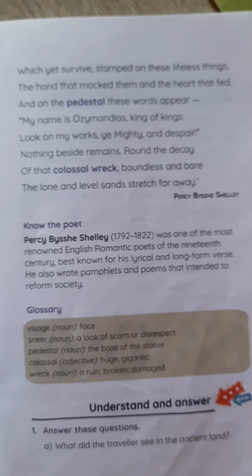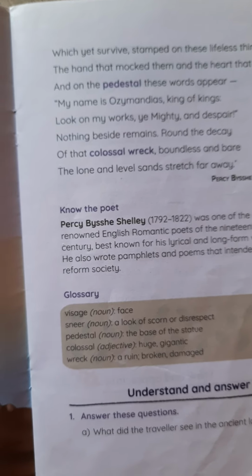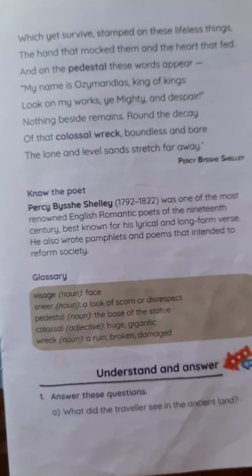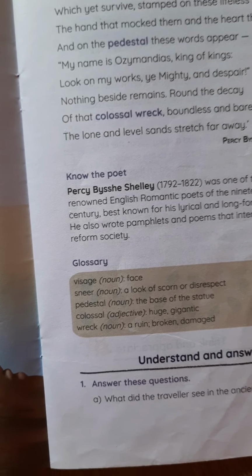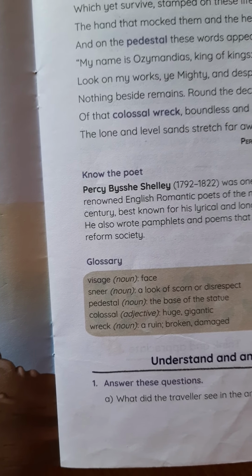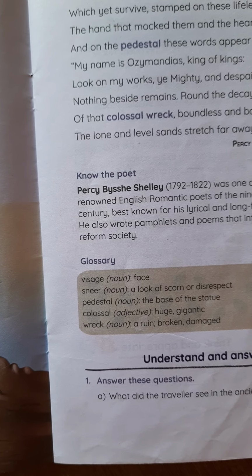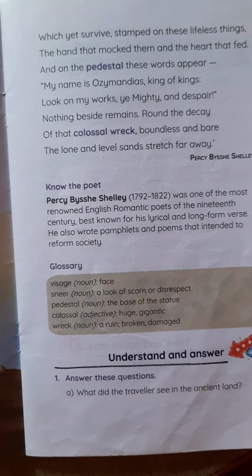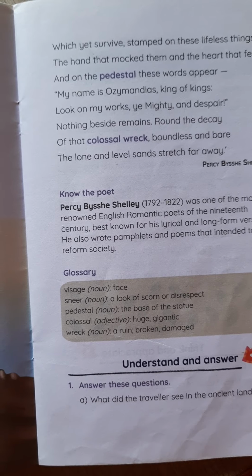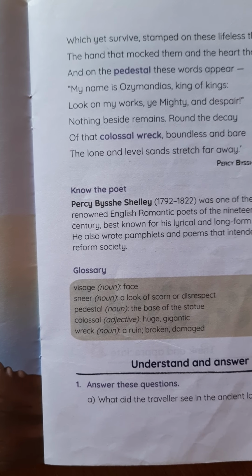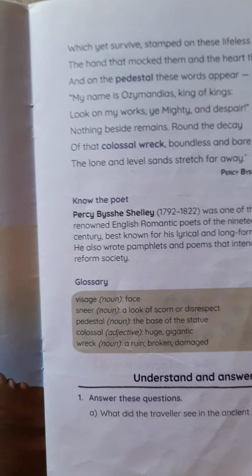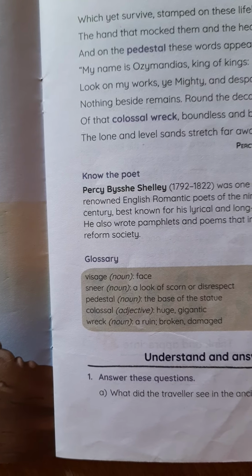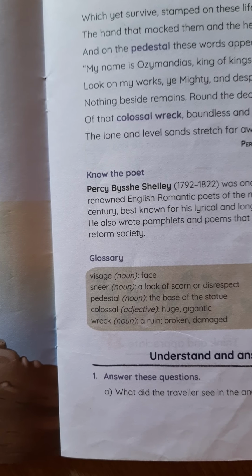Now, hand means, students, a sculptor's hand, and heart means the king's heart. And fed means to produce the proud expression. Pedestal means, you all know, the base of the statue, that is the platform. Ye means you. Mighty refers to a powerful king, and despair means a complete loss of hope, being rejected or hopeless. Okay. So on the platform is written, "My name is Ozymandias, king of kings."